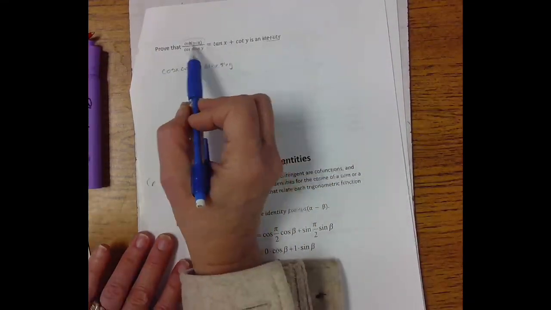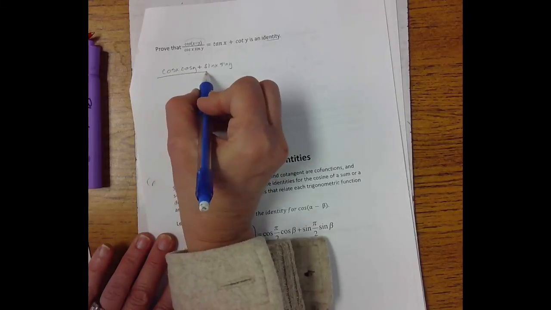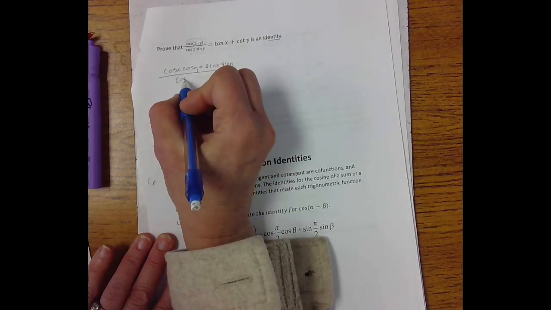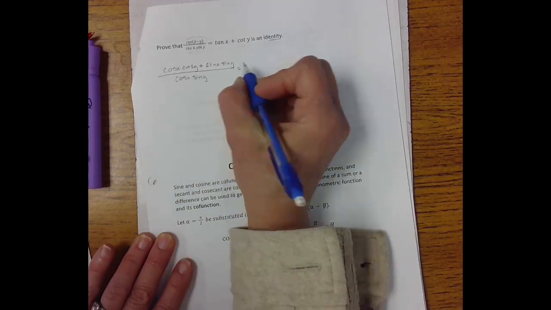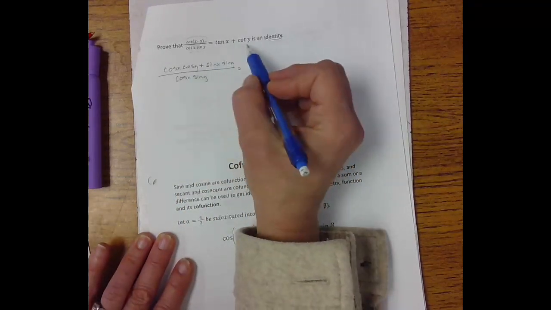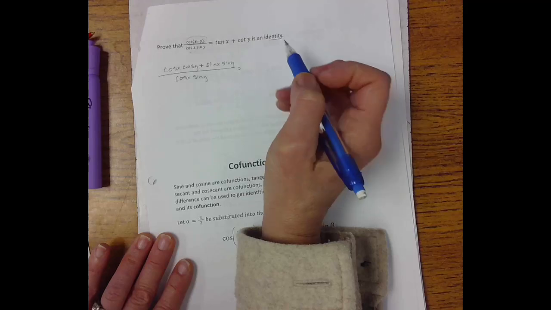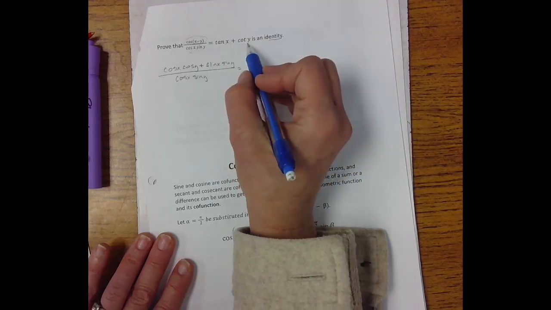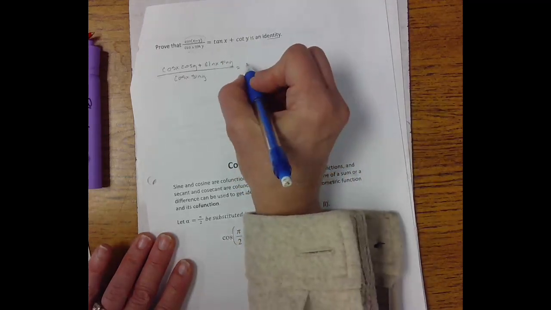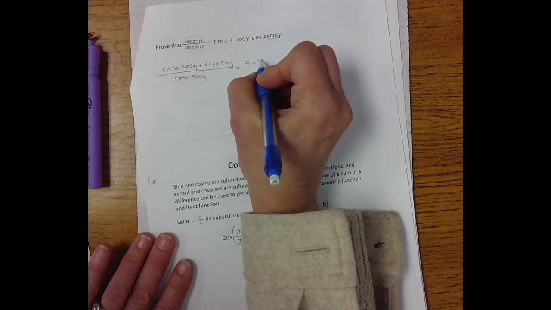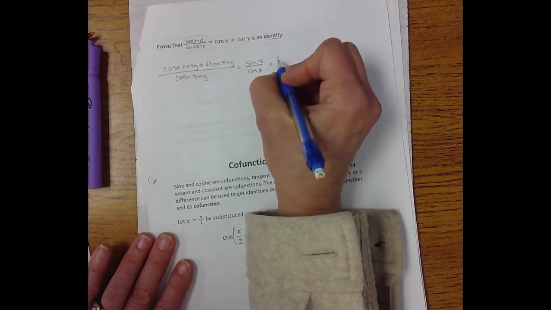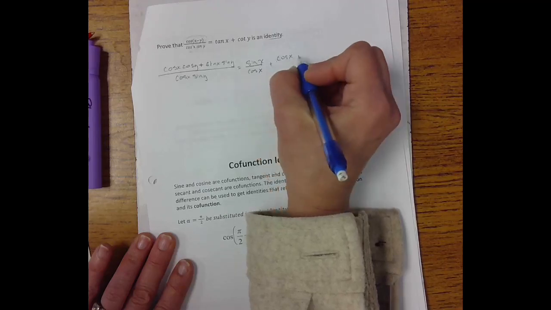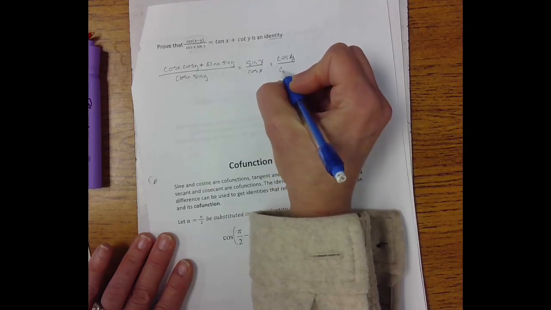I have it all over the cosine of x, the sine of y. Remember, they said you can work with both of the two identities together. I'm going to go ahead and do this because I have the tangent and the cotangent. So I'm going to change this to the sine of x over the cosine of x plus the cosine of y over the sine of y.